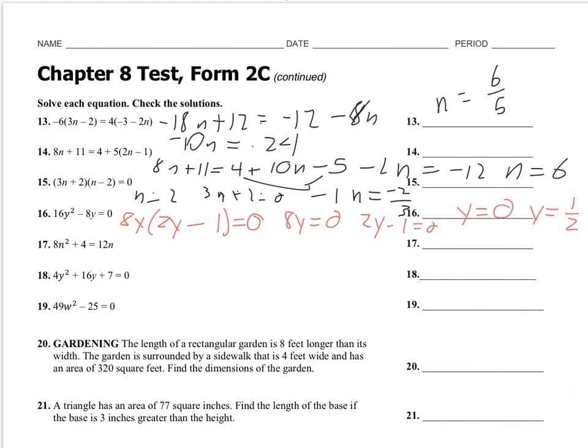Number 17. Let's subtract 12n over and put it in the middle. So it's 8n squared minus 12n plus 4 equals 0. Now here, I can factor out the 2 and then divide it out because I'm setting it equal to 0. If I'm just factoring, I do have to keep it. But here, I'm just going to divide everything by 2. Or actually, I can divide everything by 4, I'm sorry. So I'm left with 2n squared minus 3n plus 1.